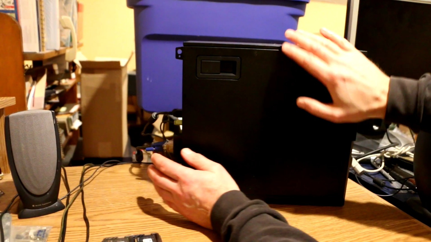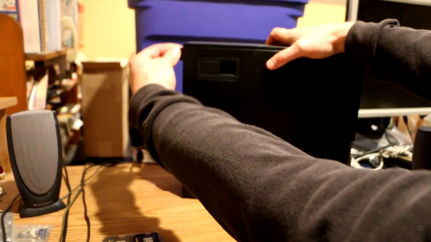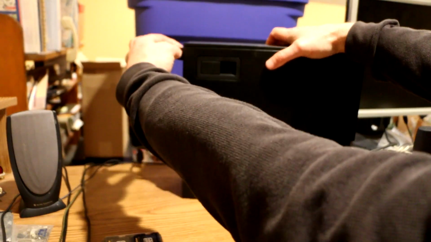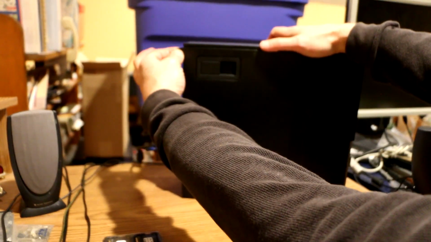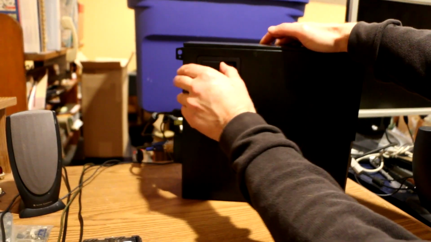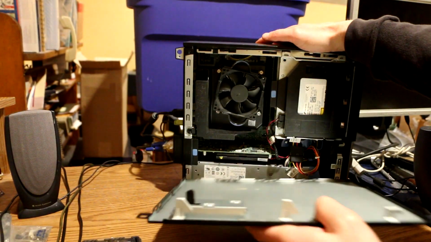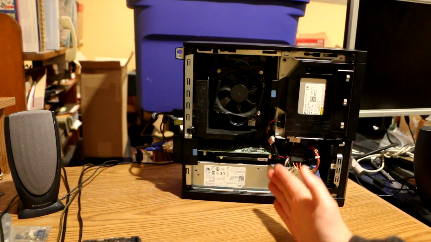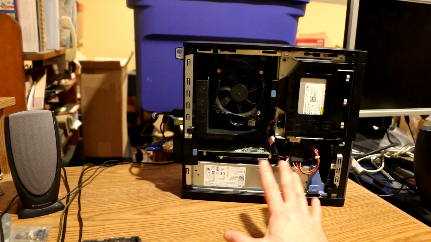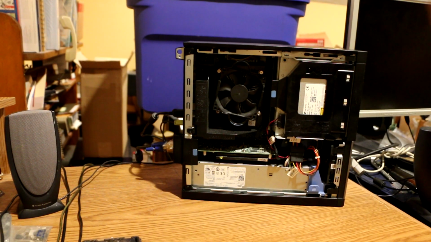So the case on this thing's pretty cool, I think. You've got these 2 metal pieces right here with a hole through them that you could put a padlock in. And that's what keeps somebody from opening up this case. Because you just pull on this, and this pops right open. And you can see the problem. There is not a lot of real estate to work with in here.